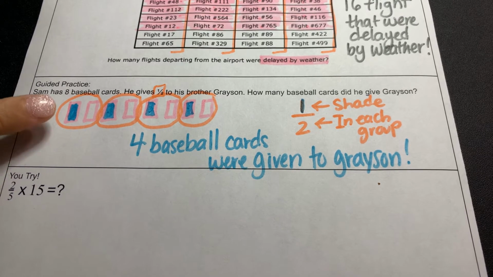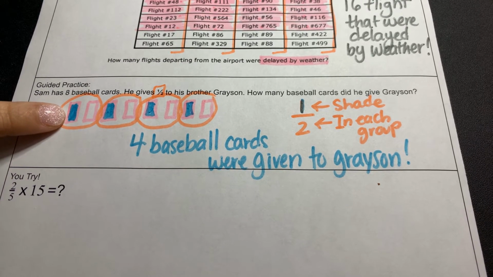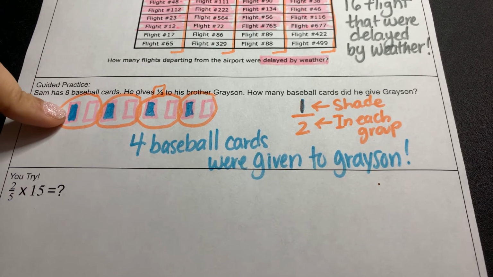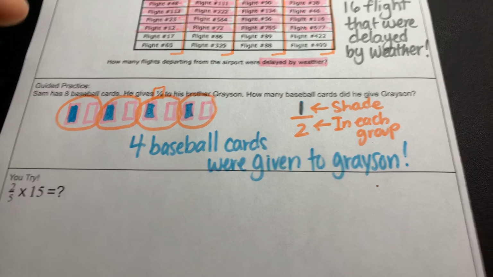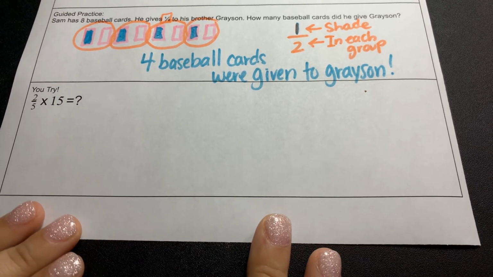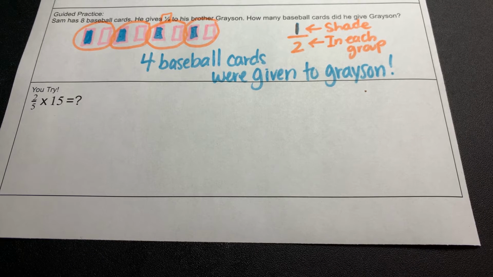Remember, these represent whole cards, not parts of a card, because I'm not going to tear my card in half and have it lose its value. I'm going to give them the whole card. Okay. Let's try this one more time. I want you to go ahead and try this on your own before we begin.